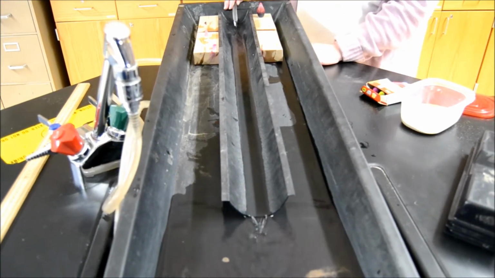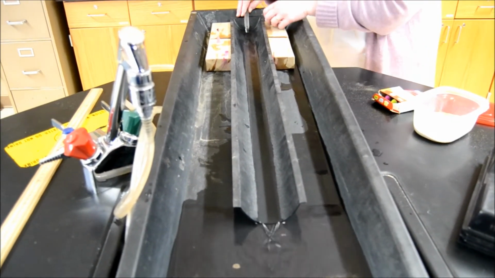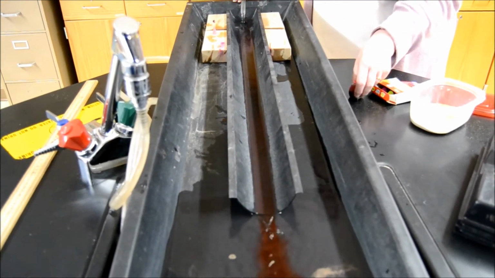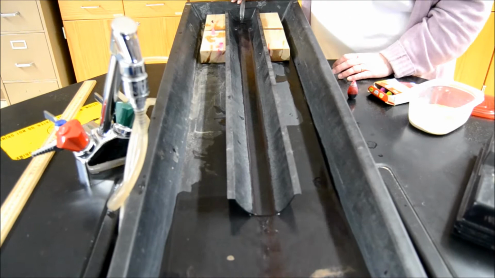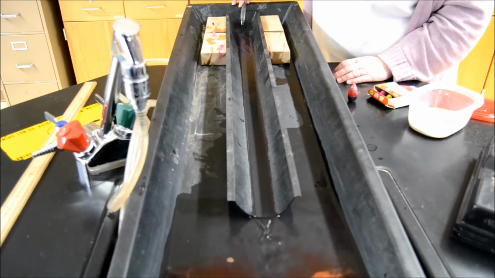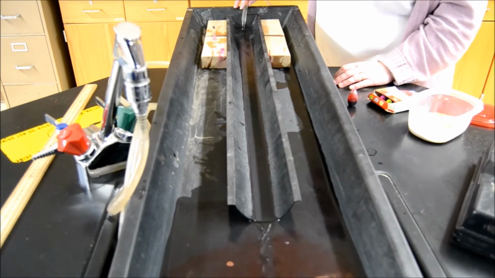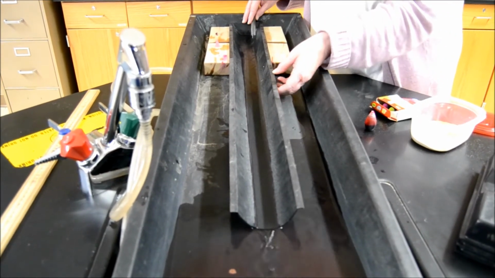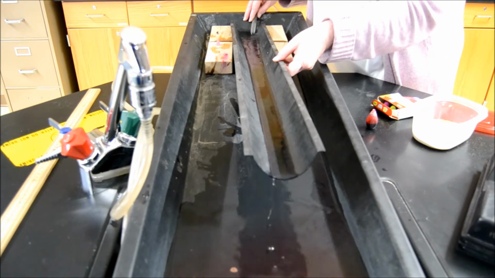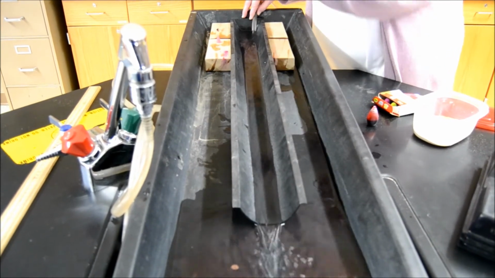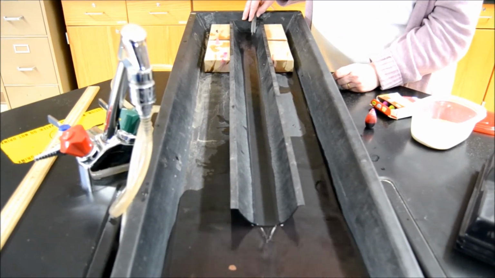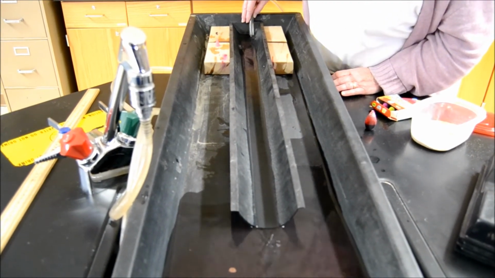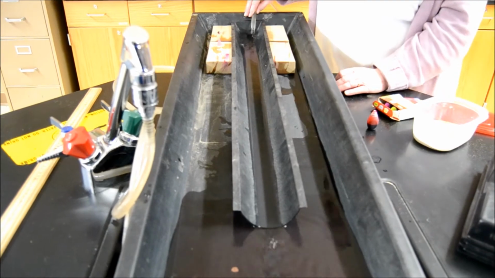So right now I'm at a 5-degree slope. Put the food coloring in. Time how long it takes to get to the bottom of the trough. For you guys, that is your 2.2 seconds. Next, your velocity. Remember, I'm taking the distance or the length of the trough and dividing it by the travel time. That's how they ended up getting the 37.2 centimeters per second.